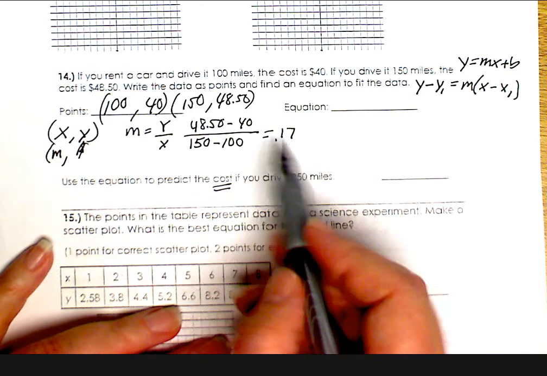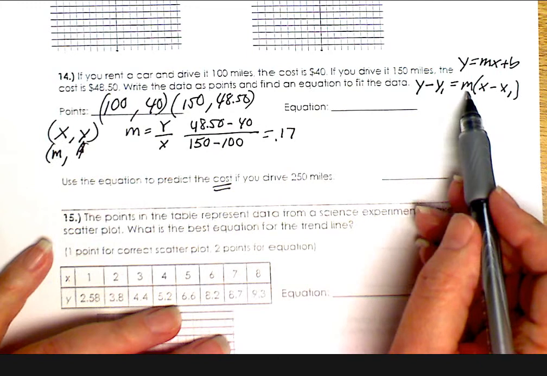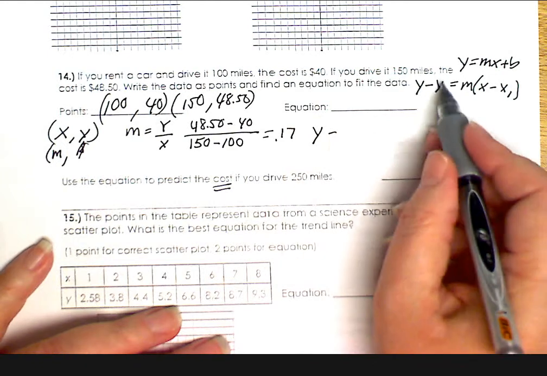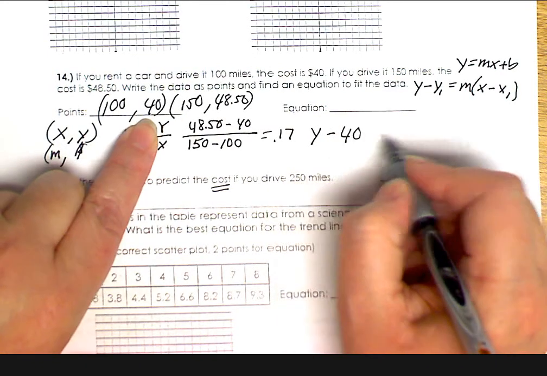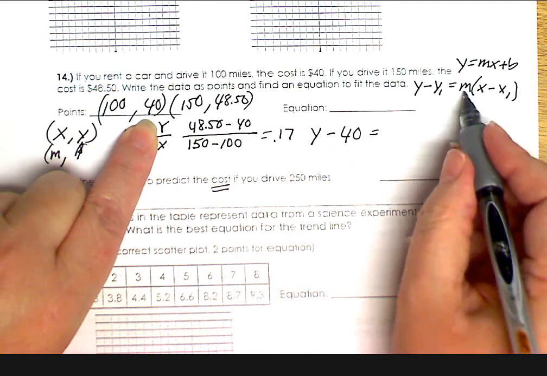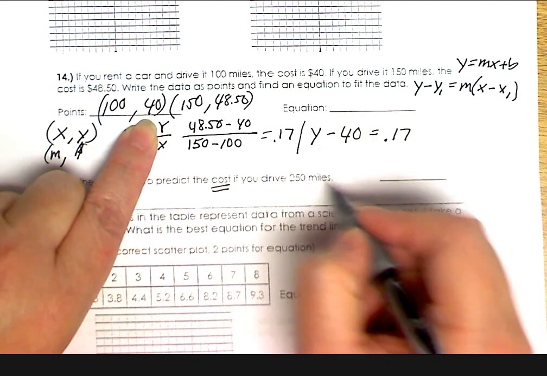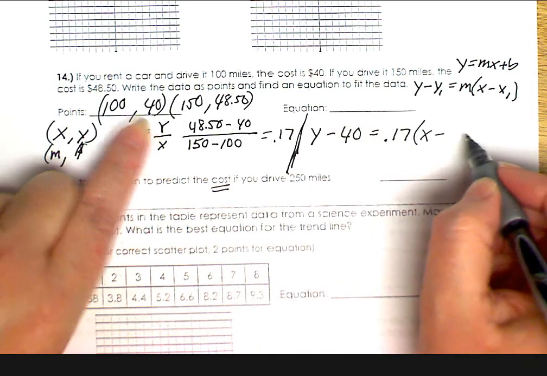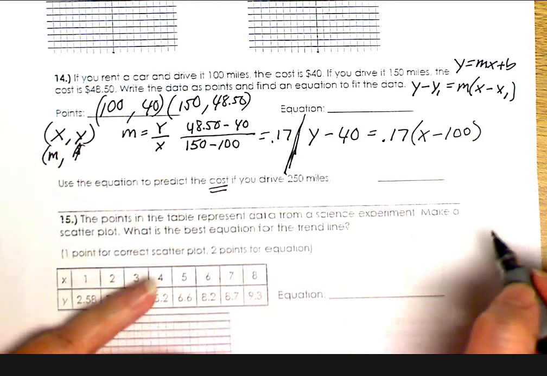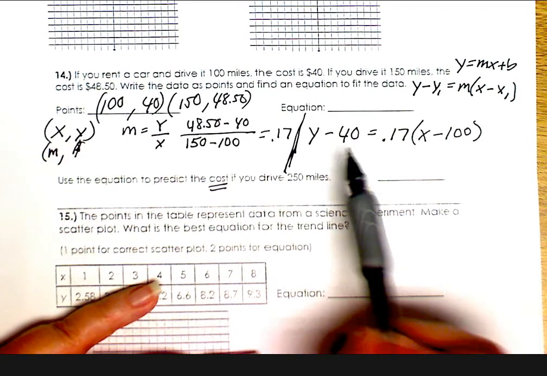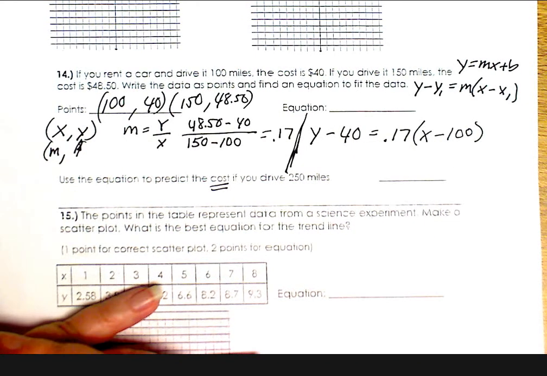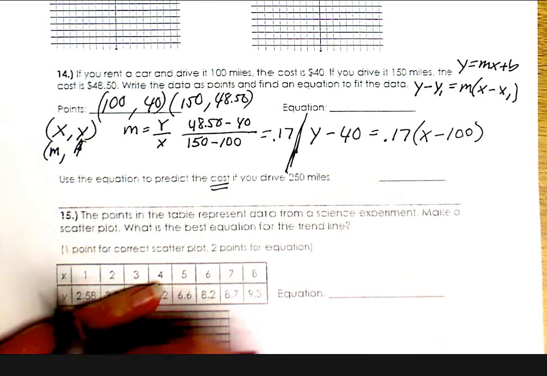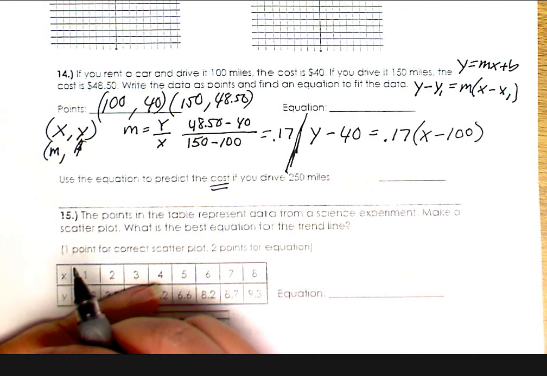So this is my slope. So we have y minus y1, so 40, is equal to, my slope is 0.17 times my x minus my x1, which is 100. I will tell you that they might stop there on your test. They might actually have this as your answer. So make sure you know that that's a possibility. Or they might distribute it and solve it out.